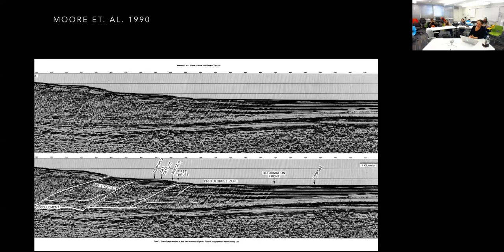So that was out there on the incoming sediments, and the reason why you do that when there's no deformation is to find out what your sedimentary layers are. You know that the ones that are coming in may or may not be the same as the ones that have already been deformed, but it gives you a reference section basically for doing seismic interpretation or structural interpretation.